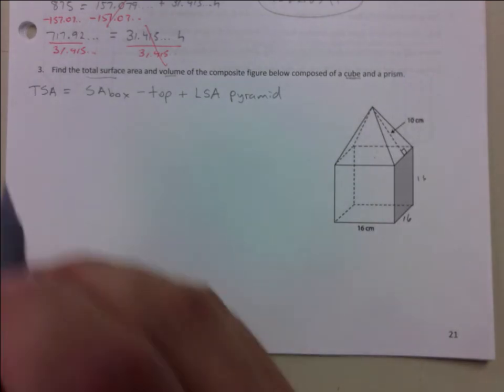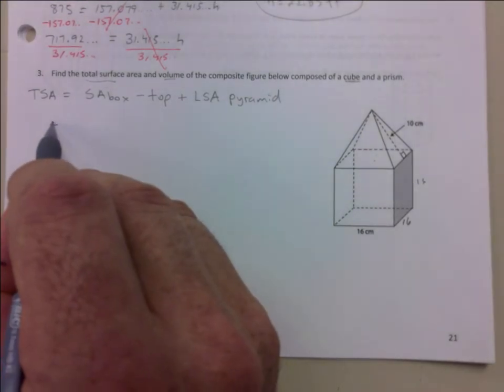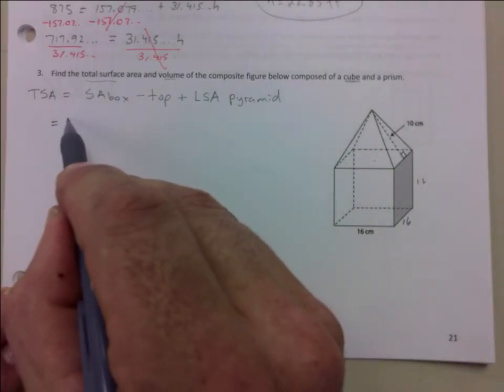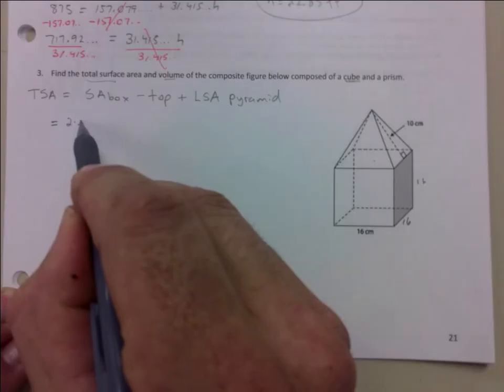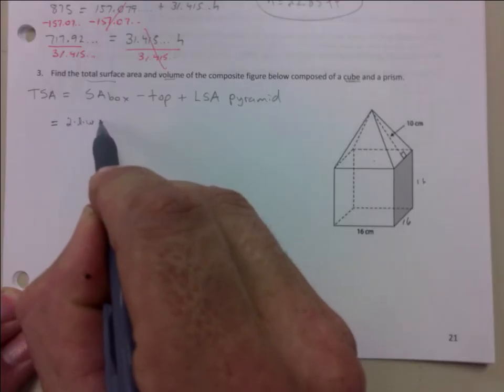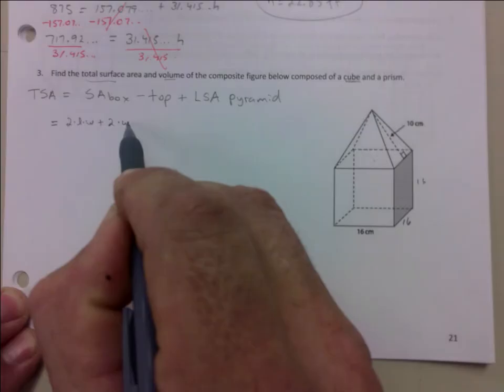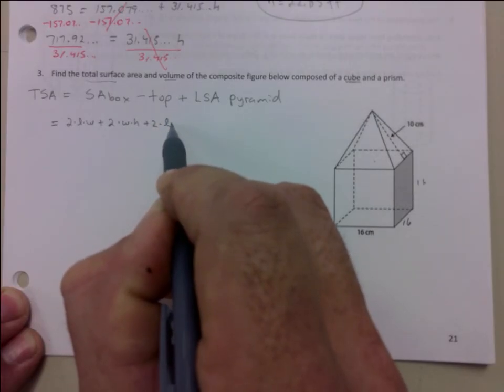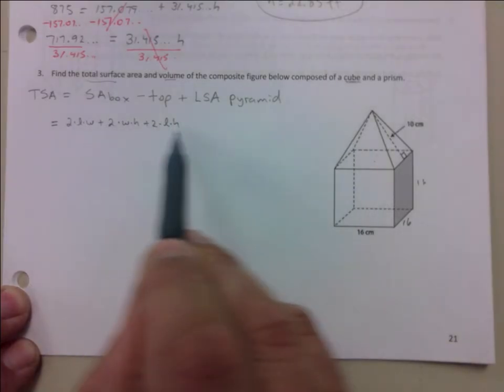Okay? So let's do the surface area of the box. Just maybe watch for now. If you want to copy it later, 2 times length times width plus 2 times width times height plus 2 times length times height. That's what a box usually is.